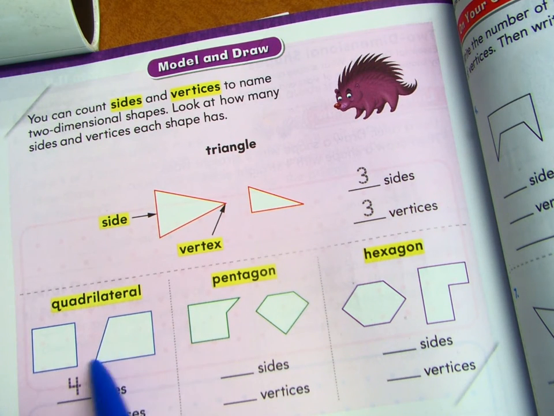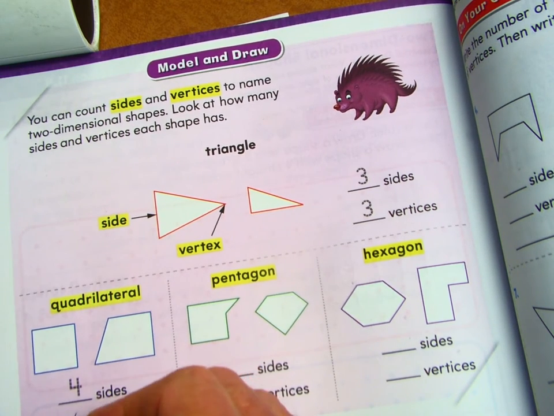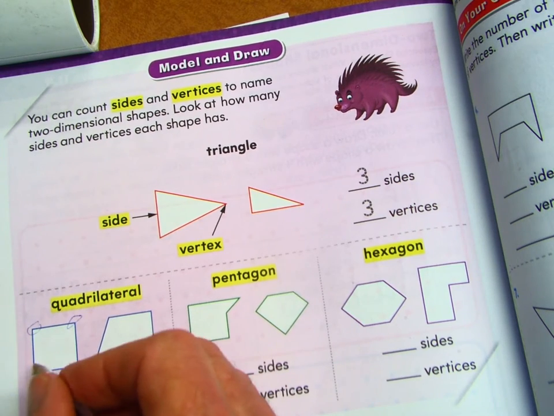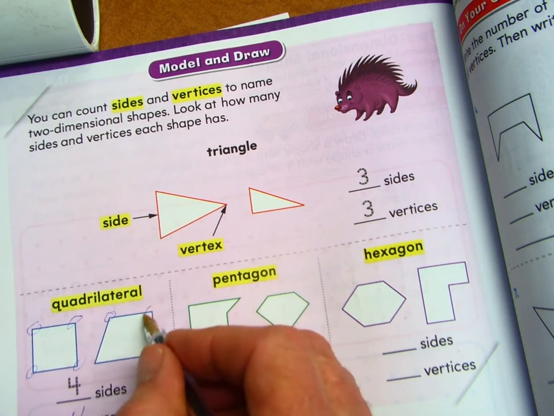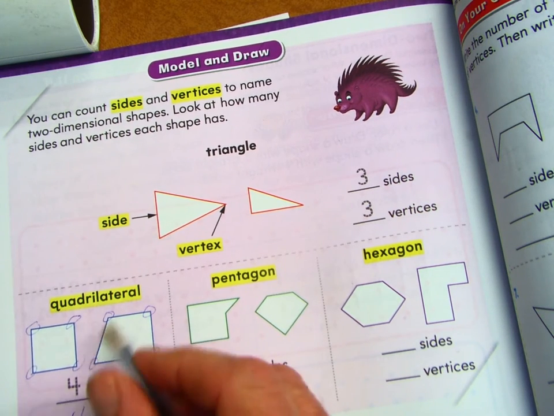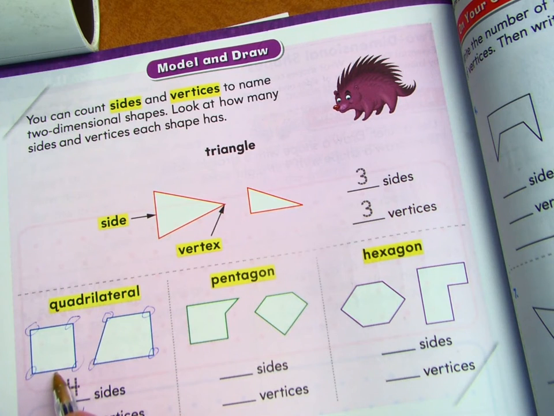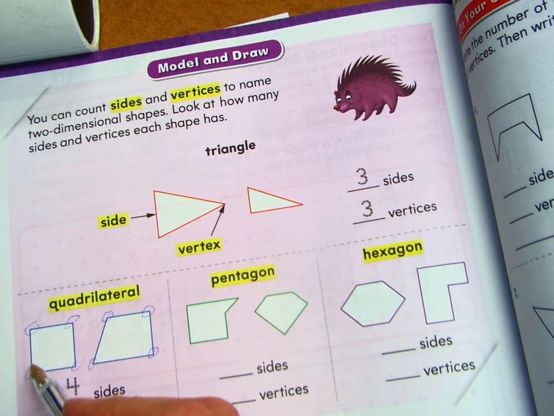Anyway, any shape with 4 sides and 4 vertices, 1, 2, 3, 4, is called a quadrilateral.